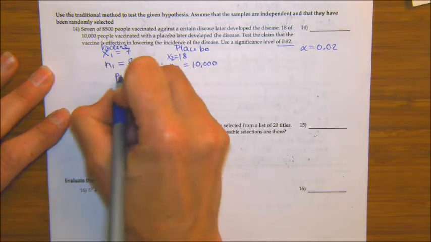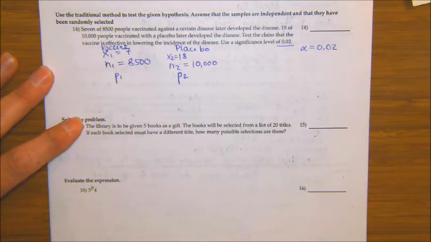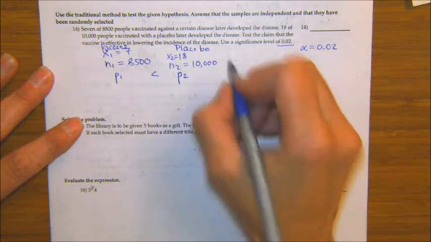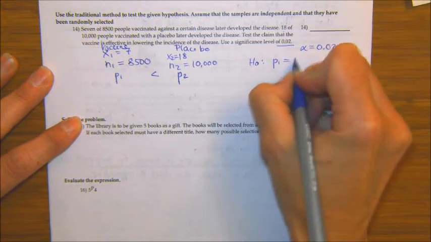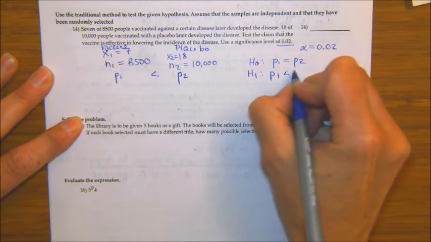So this is proportion 1, this is proportion 2. And we want to know if the vaccine group has a lower incident rate. So the proportion should be smaller over here. So our null hypothesis is that these two proportions are equal. Our alternate hypothesis is that P1 is less than P2.